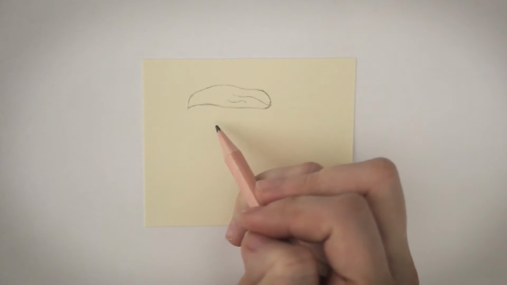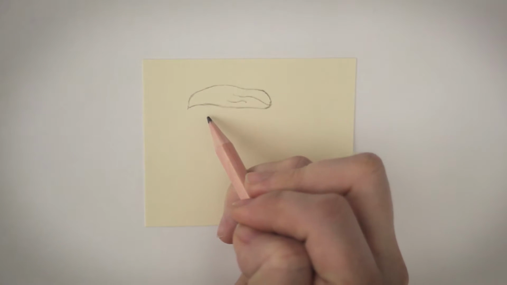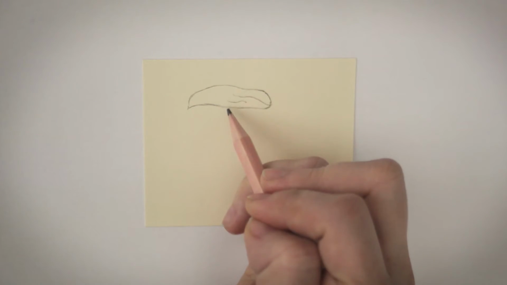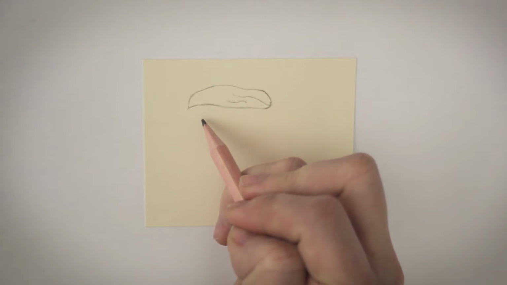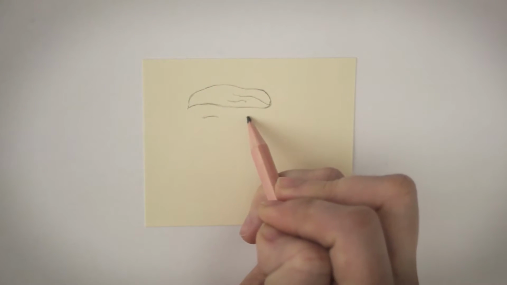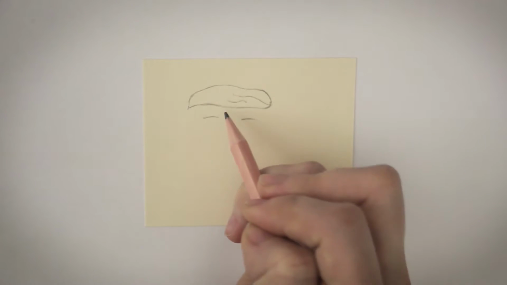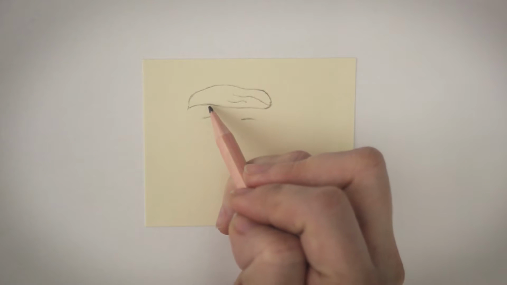Now, if I look at Trump's forehead, I notice that his forehead is actually shorter than the top of his hair. So I'm going to make a mark where his one eyebrow goes and his other eyebrow, and then I'll work from there. Right now I'm paying attention to spacing.